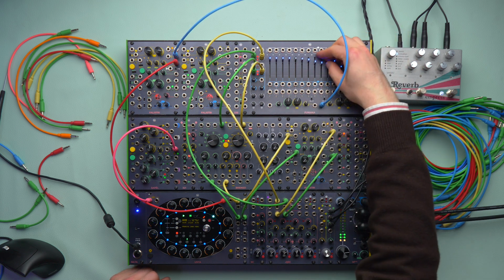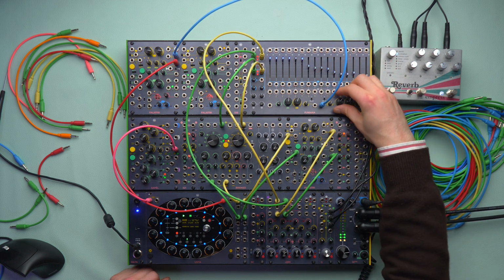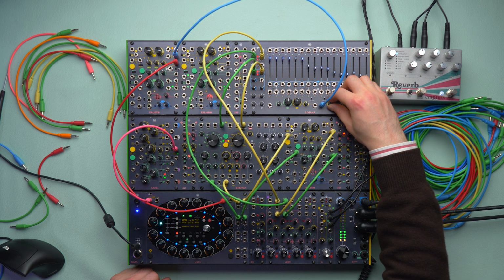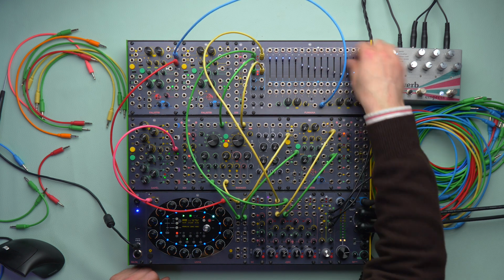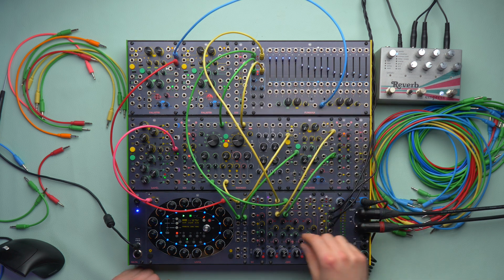And that's too much. Now the Fumana is saturating a bit.